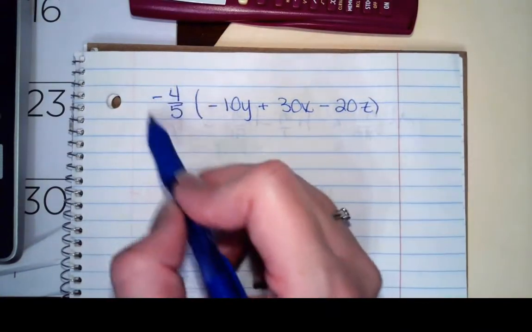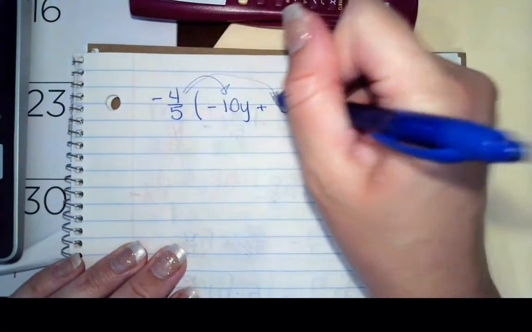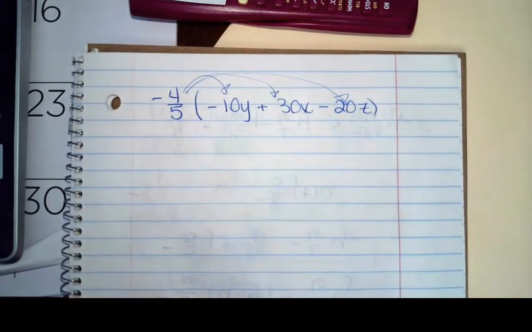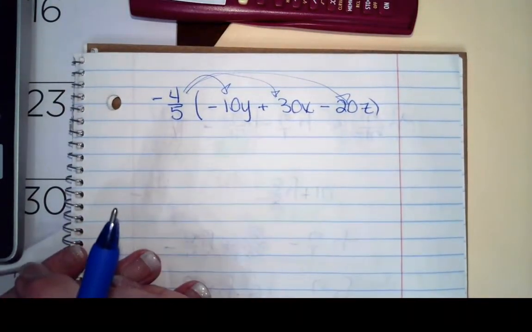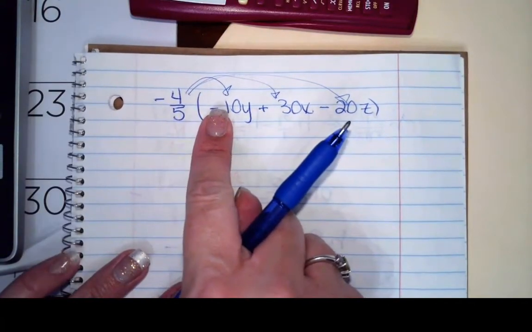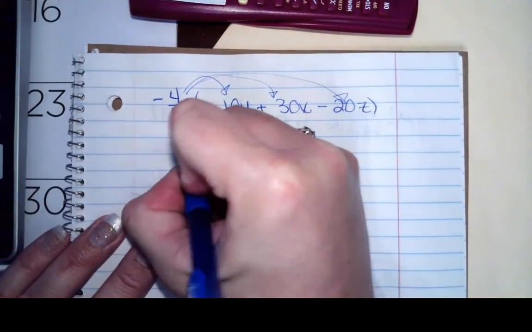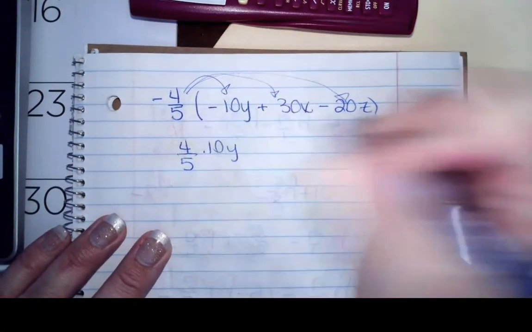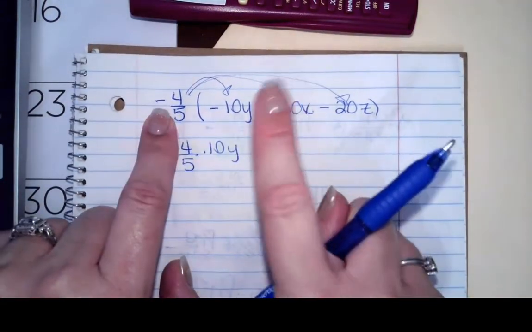All right, so I'm going to distribute this negative 4/5. There's nothing to be done on the inside because there's no like terms. So everybody gets a negative 4/5. And instead of me doing this in my head, I'm going to write it times each one. What I will do in my head is the sign change. So on this first one, I've got a negative times a negative is a positive. So this first term will be positive, and it's times 10y. Okay. The second term is a negative times a positive.